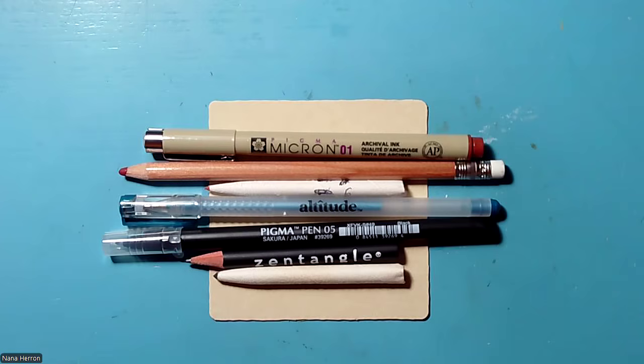And we're still working through Inktober Tangles. It's day 19, and we have Mirth. Mirth is a fragment that became a tangle, actually. So we're going to take a look at that.